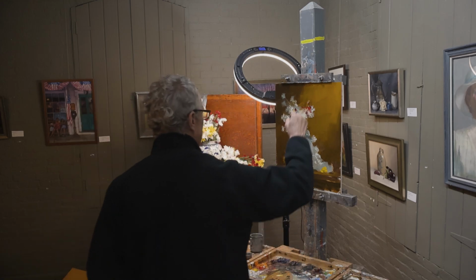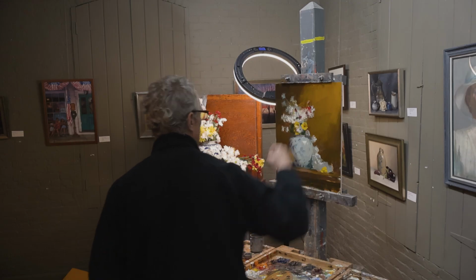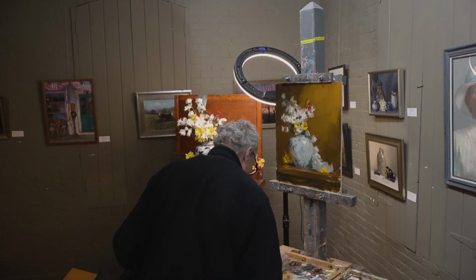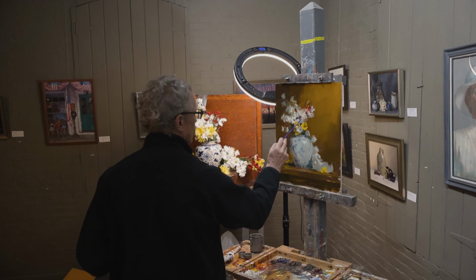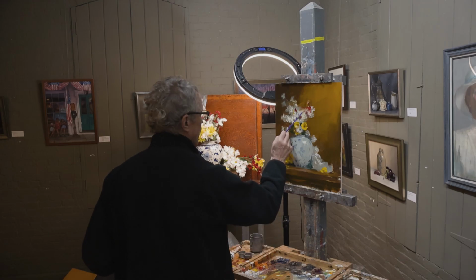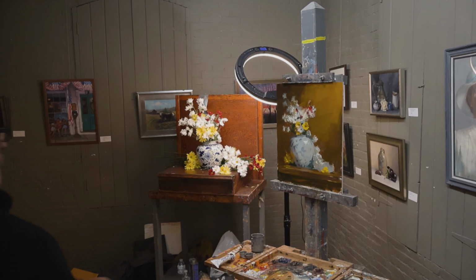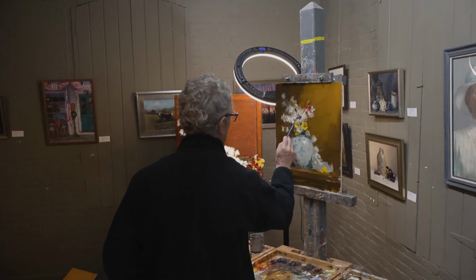So you're hiding some of the particulars. And then I guess I could put a stem in, but I don't want to put it in too brightly, so I could go like that, something like that. So that's my bleach out zone, we'll say.